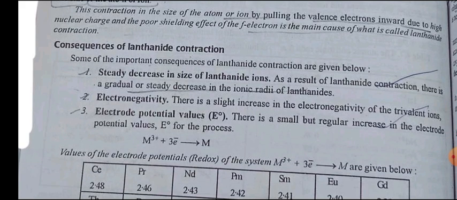Some of the important consequences of lanthanoid contraction are given below. Steady decrease in size of lanthanoid ions. As a result of lanthanoid contraction, there is a gradual or steady decrease in the ionic radii of lanthanides. Electronegativity. There is a slight increase in electronegativity of the trivalent ions. Electrode potential value E naught. There is a small but regular increase in the electrode potential value for the process.